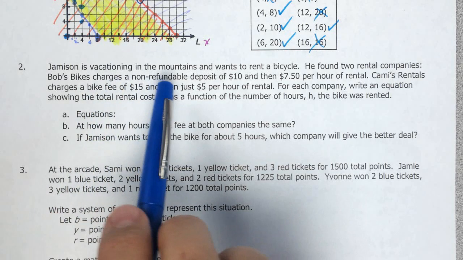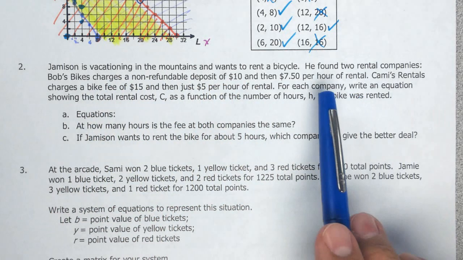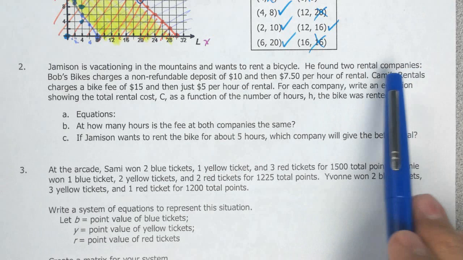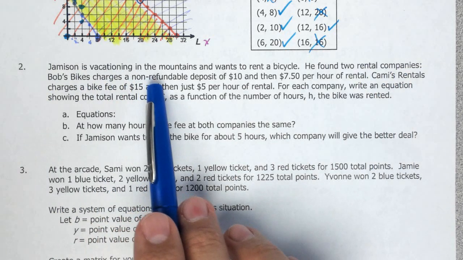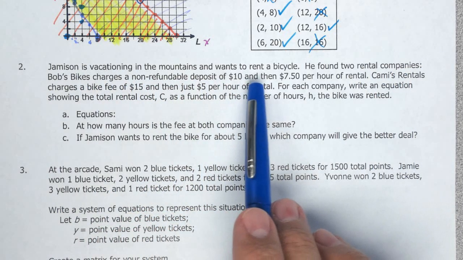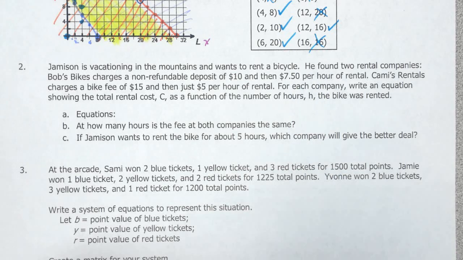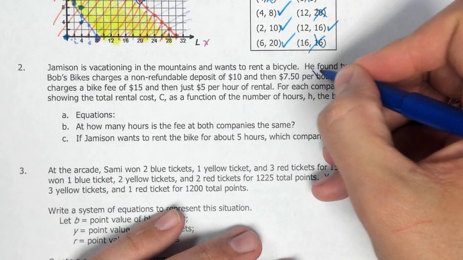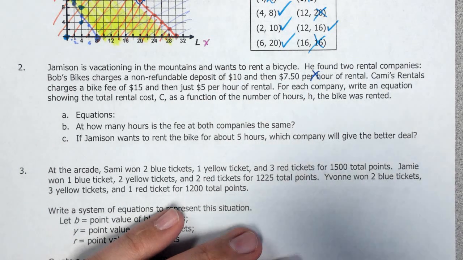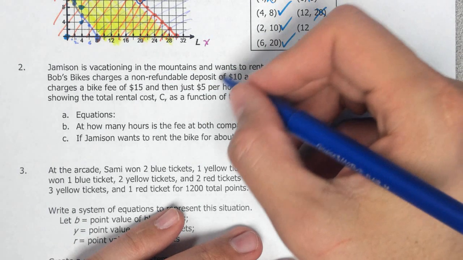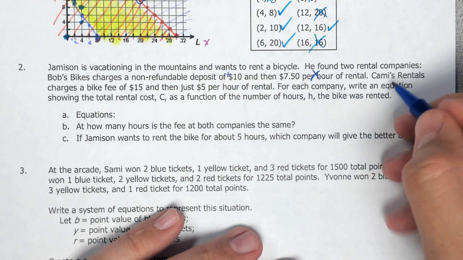Jameson is vacationing in the mountains and wants to rent a bicycle. He found 2 rental companies. Bob's Bikes charges a non-refundable deposit of $10 and then $17 per hour. Per hour, that's my X. It's going to be changing. That's my fee right here, plus 10.